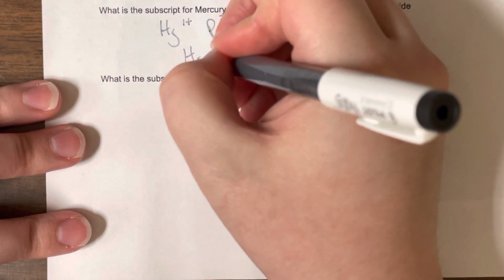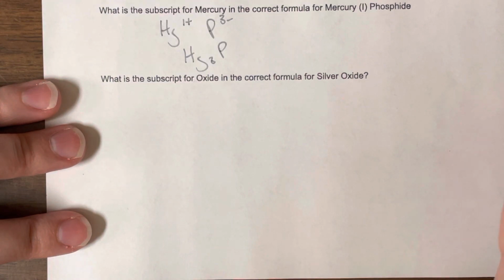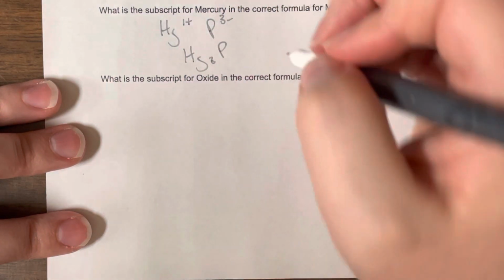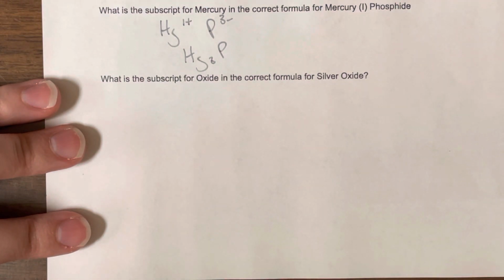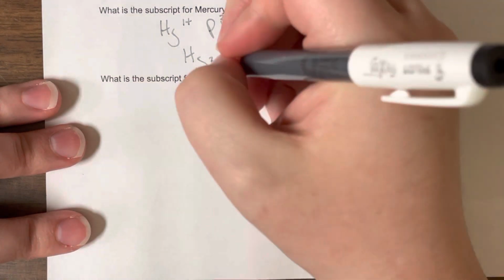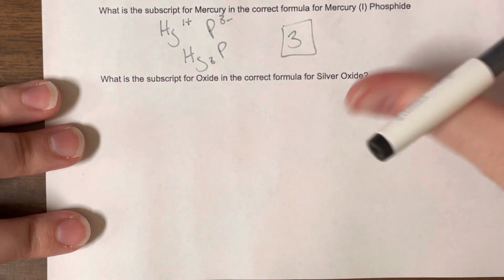Then I'm going to crisscross charges for subscripts and check to see if I can simplify. Hg3P1, the ratio 3 to 1 cannot be simplified any further, so that is my final formula, and I am looking for the subscript on mercury. So the subscript on mercury was 3, so that would be my answer.